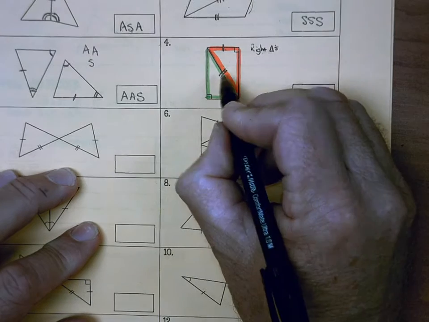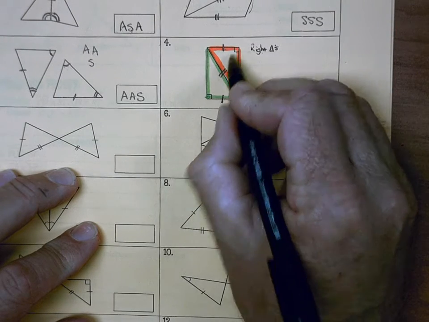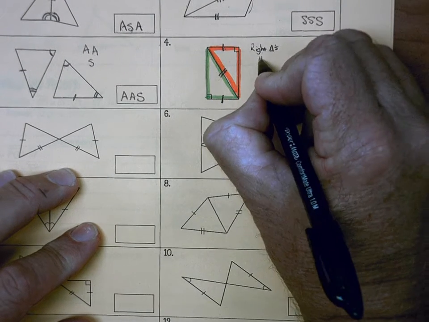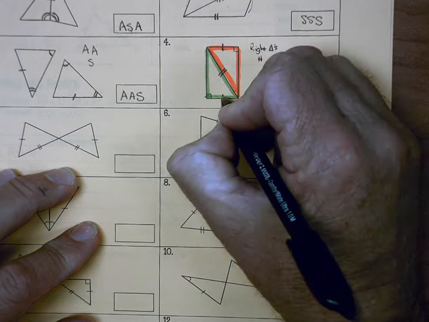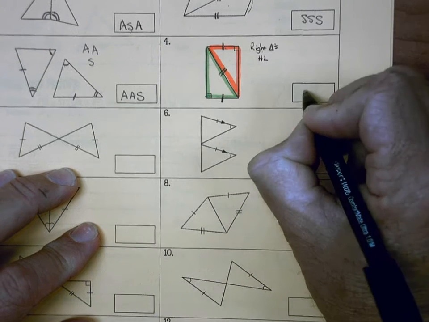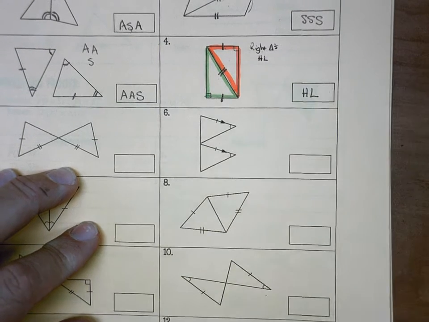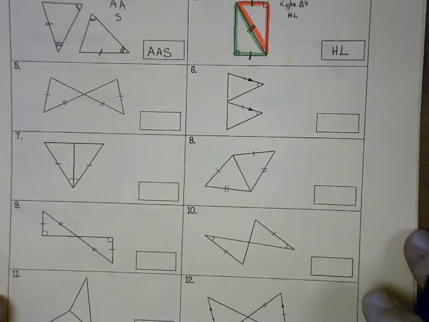So what do we have? Well, we have a right triangle. We have this side that is equal in both of these triangles. That's a hypotenuse. And then we have these two sides that are equal, and those are legs. So these two triangles in number 4 would be congruent because of HL.